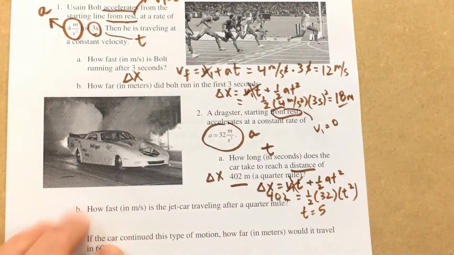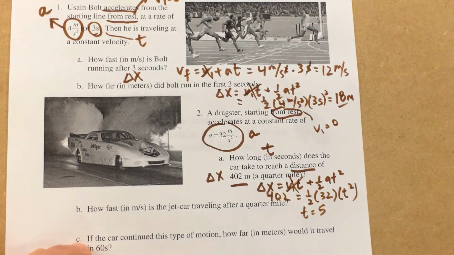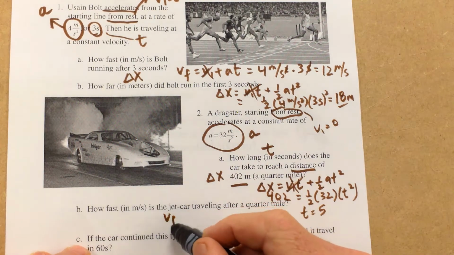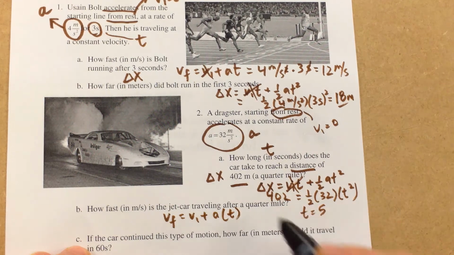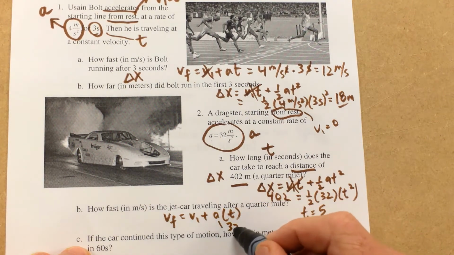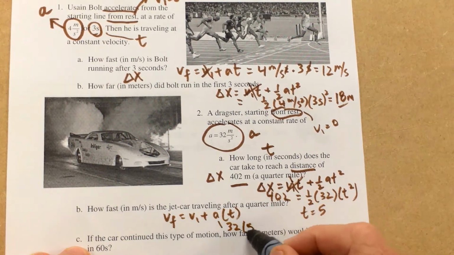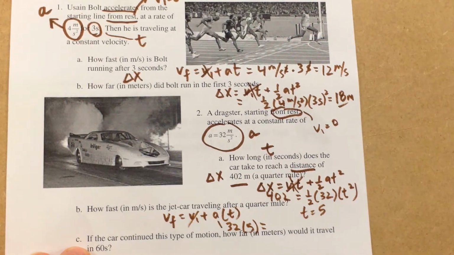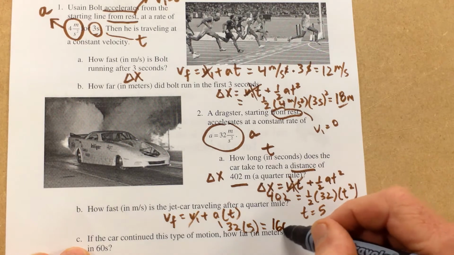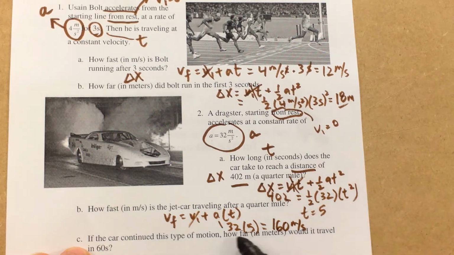5.01 seconds. How fast would this car be traveling after a quarter mile? Well, we can use our how fast equation. Again, we know the A is 32. Our time now is around 5. Our VI was 0. So we can take 32 times 5. So that's going to be about 160, right? That'd be in meters per second.